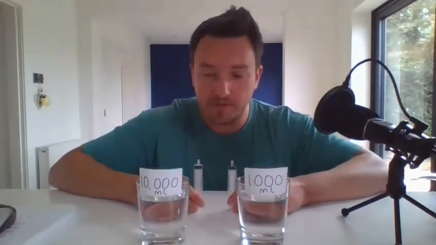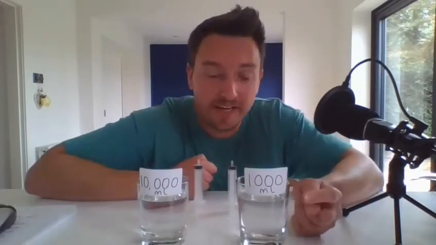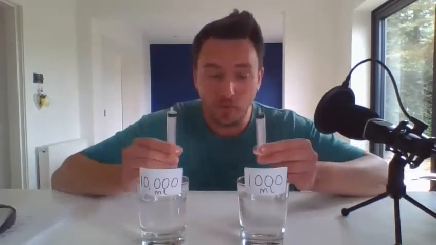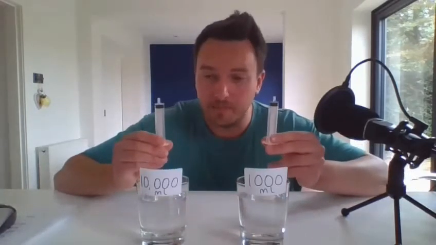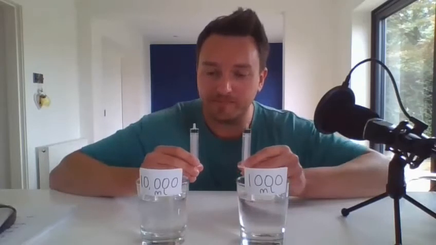What I've also got in front of me is two containers. This one contains 10,000 mils of solvent, and this one contains 1000 mils of solvent. I'm going to place these equal quantities, 1000 milligrams, into these two containers, and we're going to have a little look and see what happens. Now you are going to have to use a little bit of imagination because there is some magicking going on to the side of the screen here, but let's see how it goes.